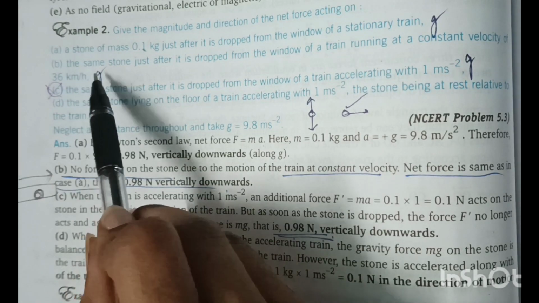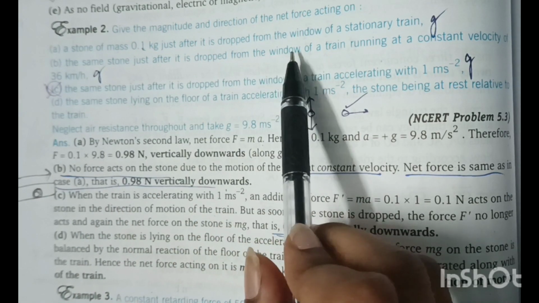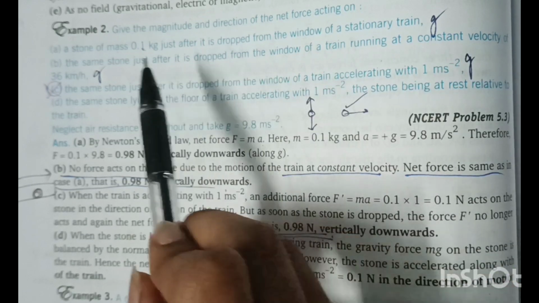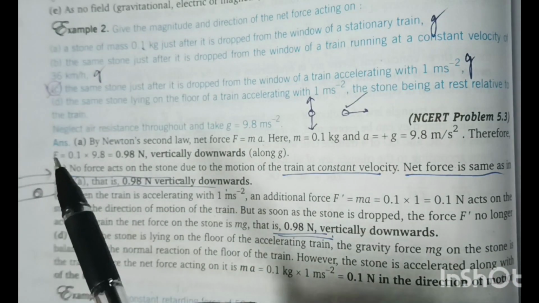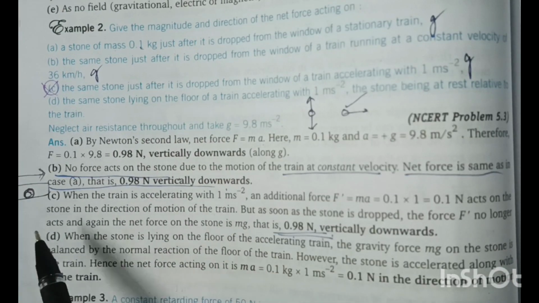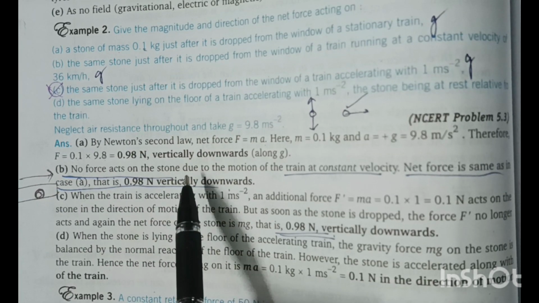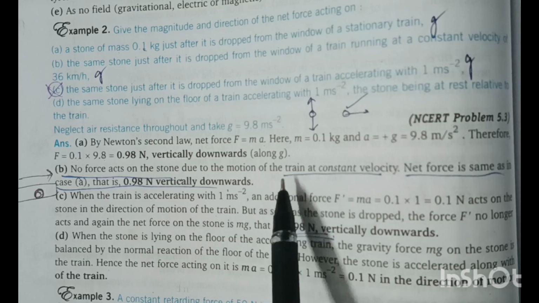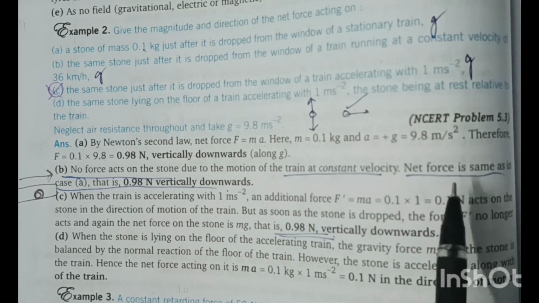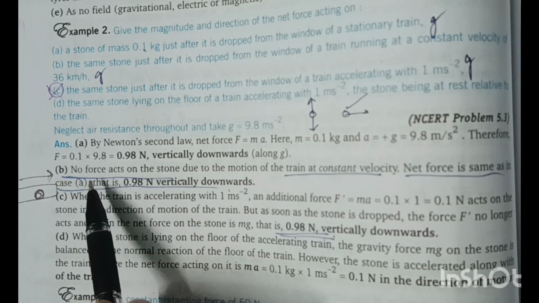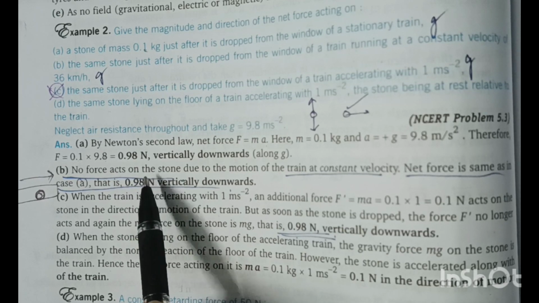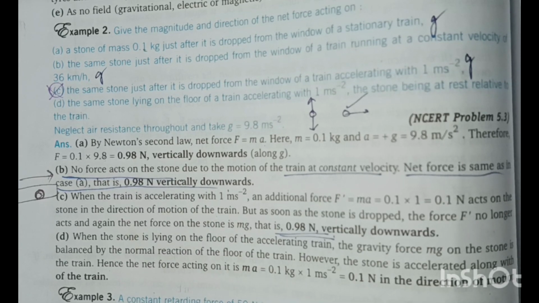B. The same stone just after it is dropped from the window of a train running at constant velocity of 36 km per hour. No force acts on the stone due to the motion of the train at constant velocity. Net force is the same as that in case A, that is 0.98 Newton vertically downwards.